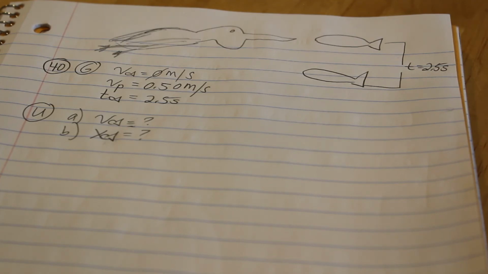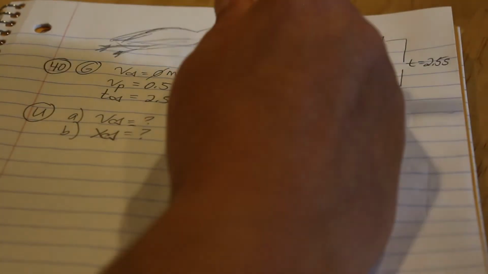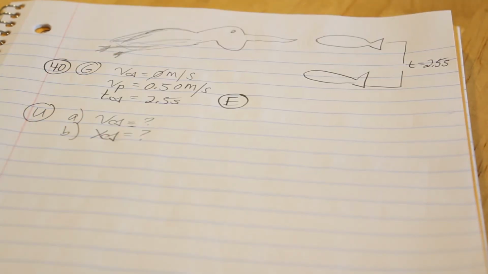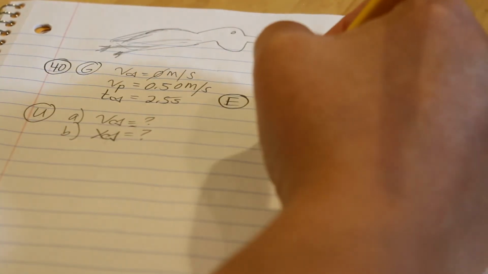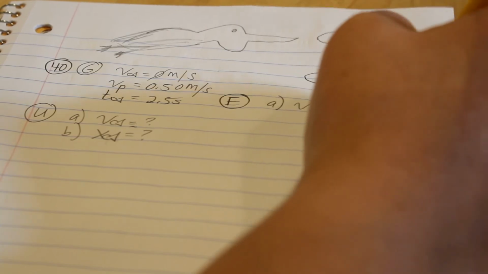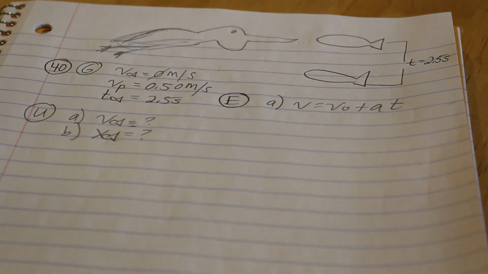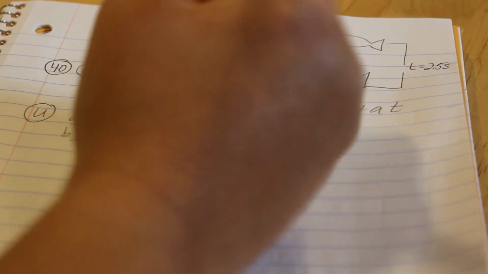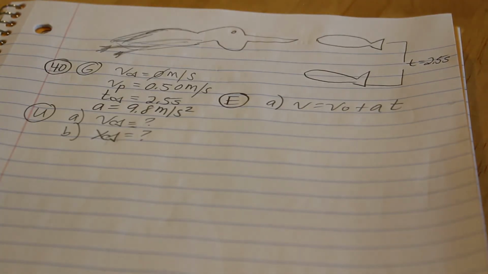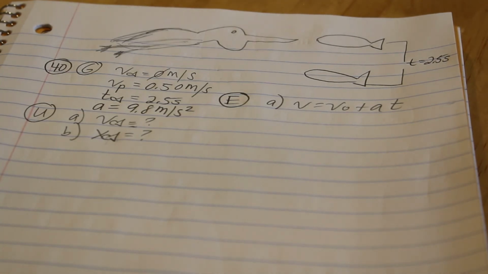So let's take a look at the equations. I'm going to write them over here. For the first one, I'm going to use v equals v naught plus a t to help me find the velocity at the end for that fish, which makes sense. We have time, we have initial velocity, and we know the acceleration, which we didn't write down here. Let's write that down too. Acceleration is 9.8 meters per second squared because we're talking about free fall. I did forget to write that down, but now we have it.